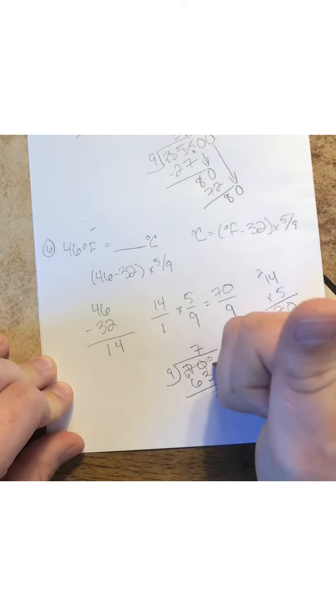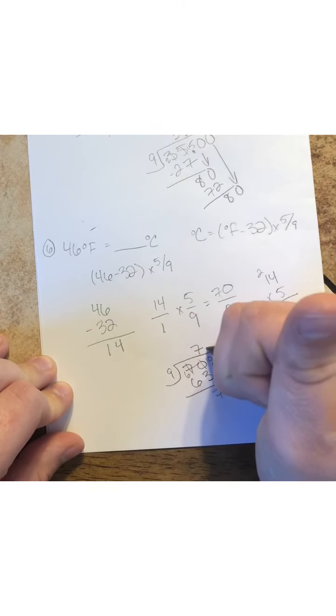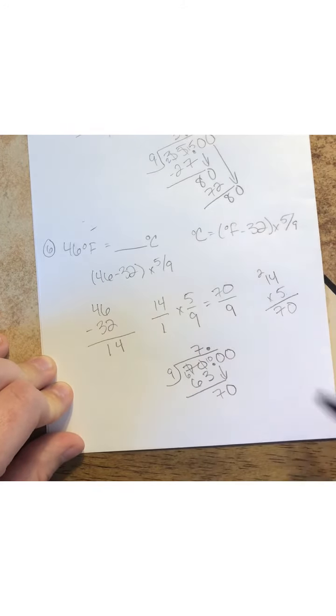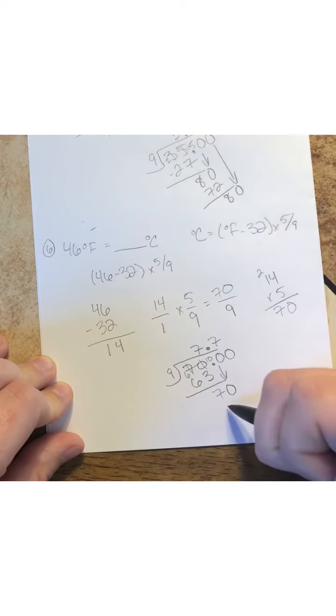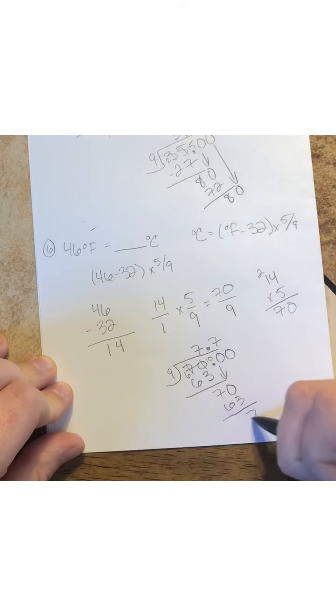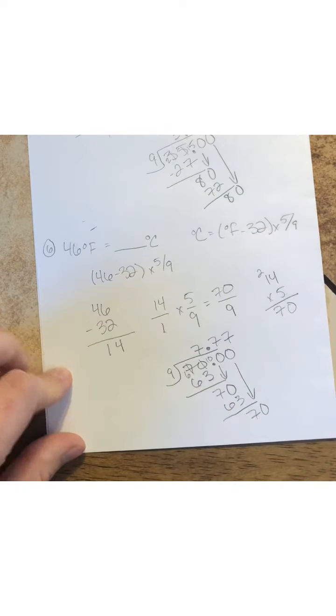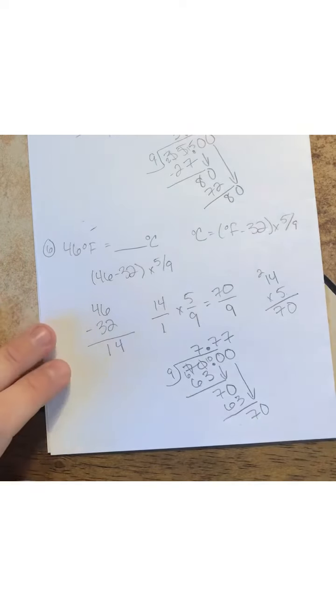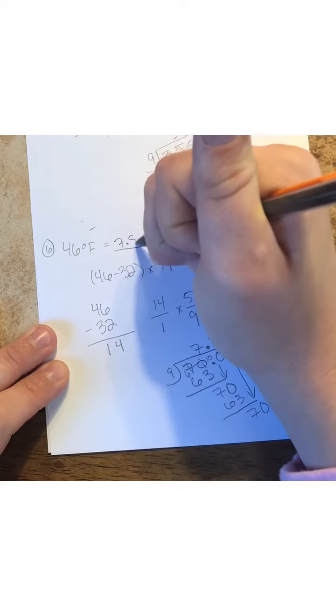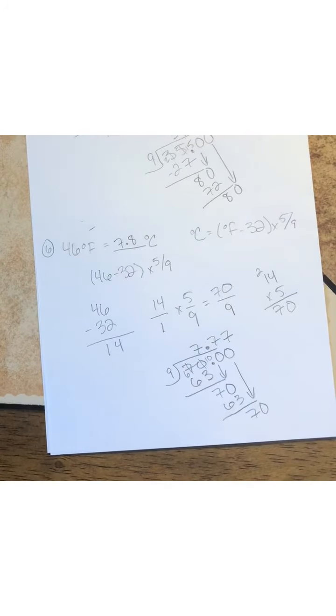So I'm left with 7. And this is going to be repeating. So it's 7.77. I'm going to round that up to 7.8. So 46 degrees Fahrenheit is equal to 7.8 degrees Celsius.